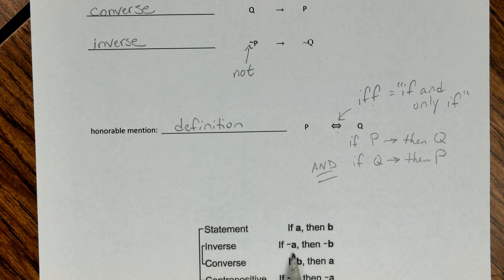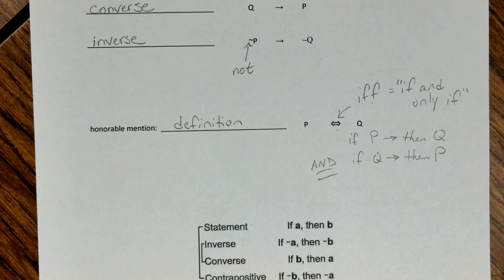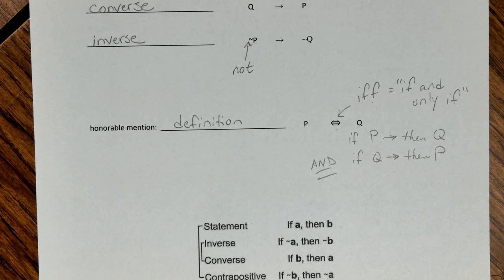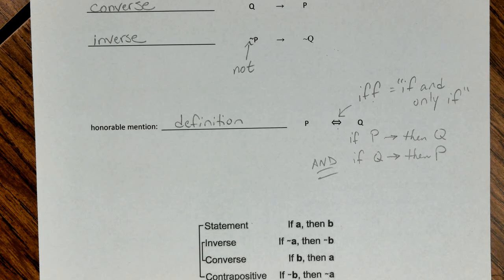The inverse says, if not A, then not B. So if he was not born in Detroit, then he's not American. Well, we know that's false. Many Americans were not born in Detroit. So the inverse is not necessarily true. Here's the converse. If John is American, then he was born in Detroit. Again, we know a lot of Americans who are not born in Detroit. So the converse is not necessarily true. But the contrapositive is. If John is not American, then he wasn't born in Detroit. Okay, so there's your example of that. And that pretty much concludes the notes for these. Have fun.